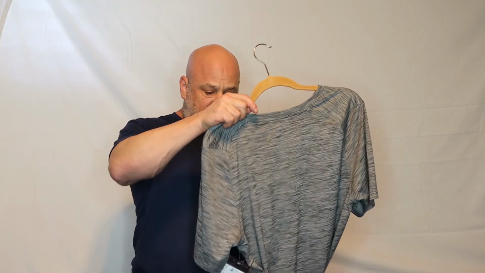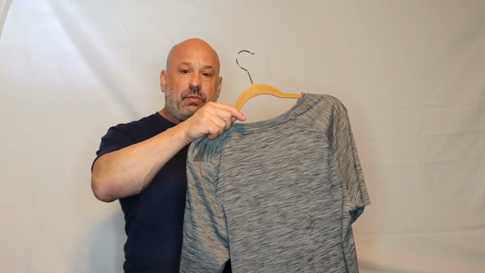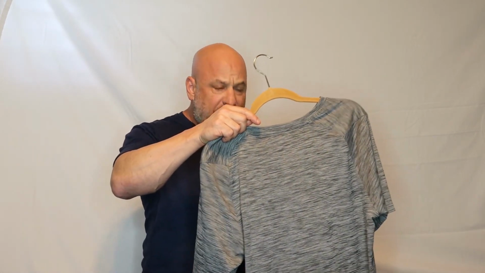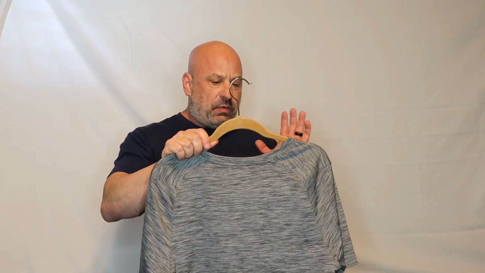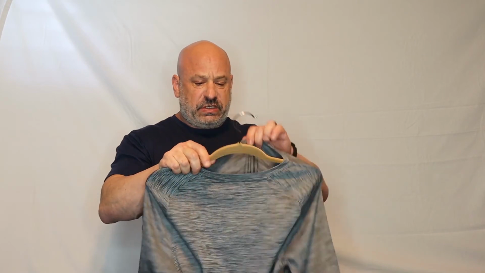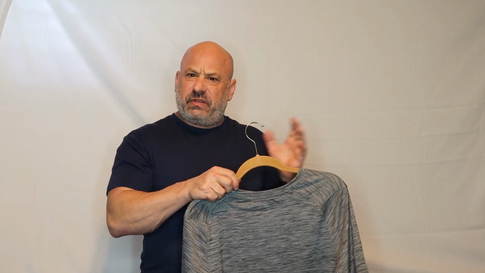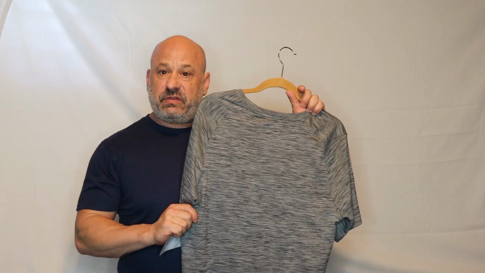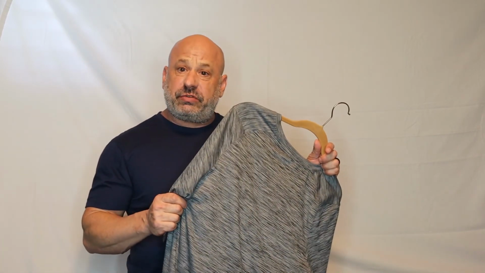This here is 100% poly. It's a jersey. It's a recycled poly. Has moisture wicking, of course, so it keeps you cool. Really nice construction. It's almost like a mesh, as most jerseys, if you look at them close enough, if they're lightweight, they have really good airflow. So this makes an excellent garment for working out in or all-day wear. Great breathability.